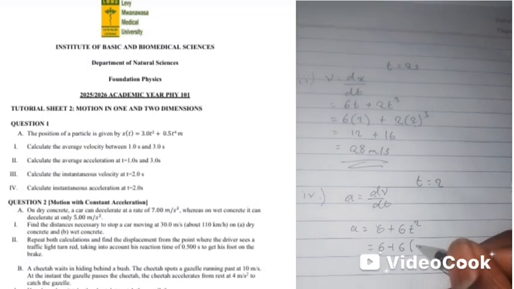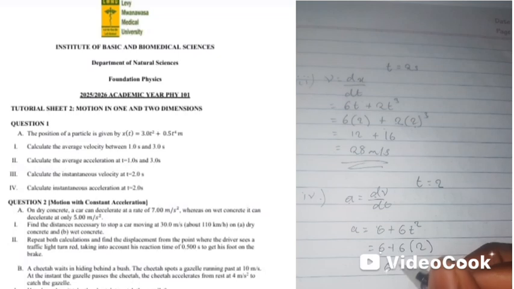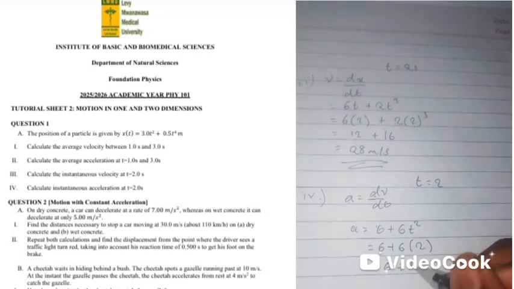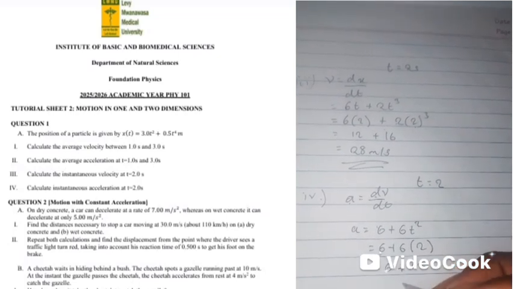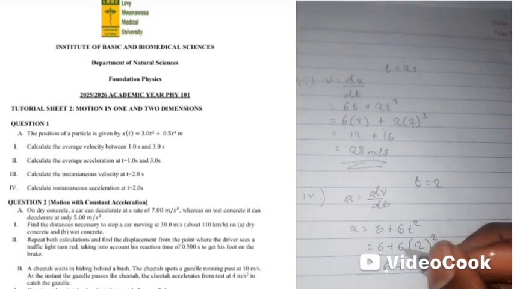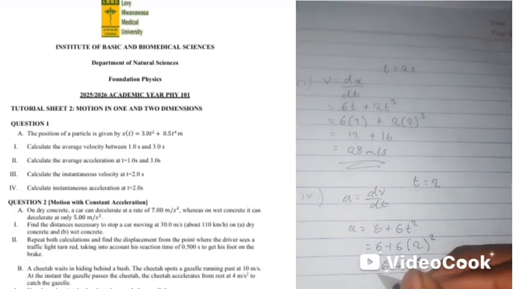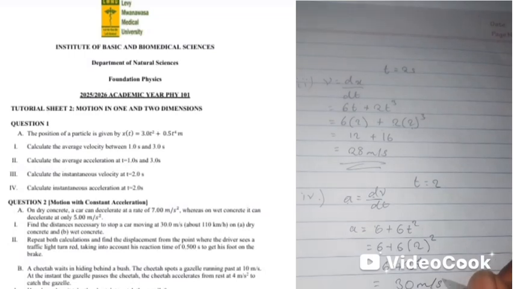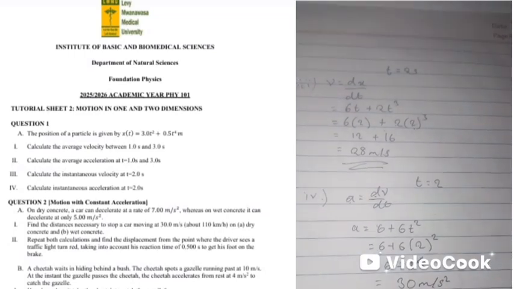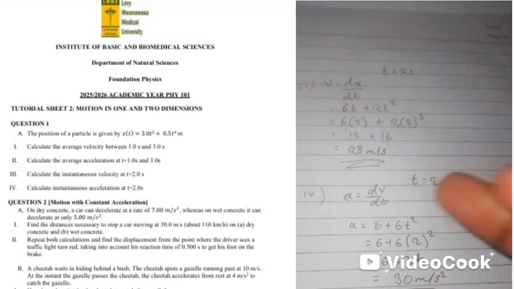So where there is t, replace it with a 2. Sorry, this was squared. So 2 squared is 4, multiplied by 6, which is 24. And that's 6 plus 24, which is equal to 30 meters per second squared. And that's how we find instantaneous acceleration as well as velocity.